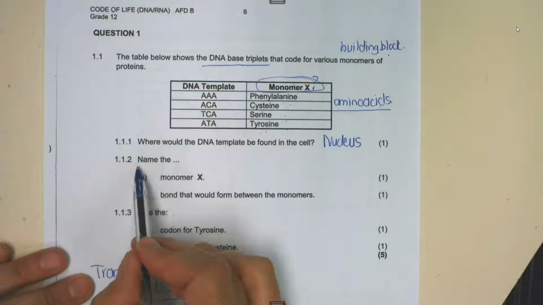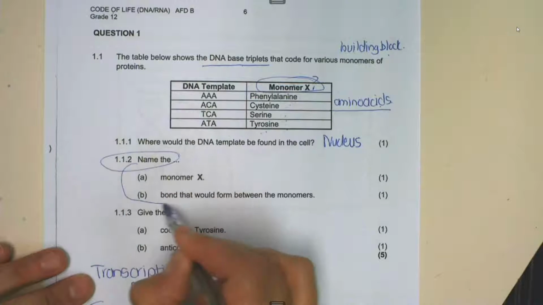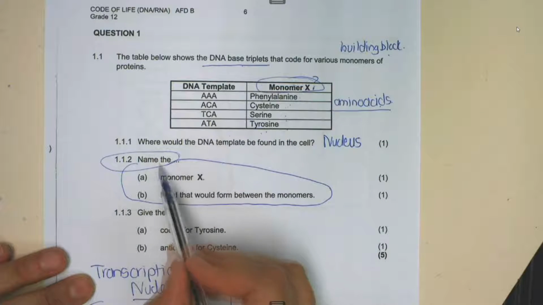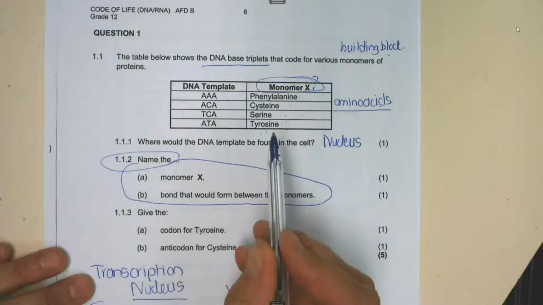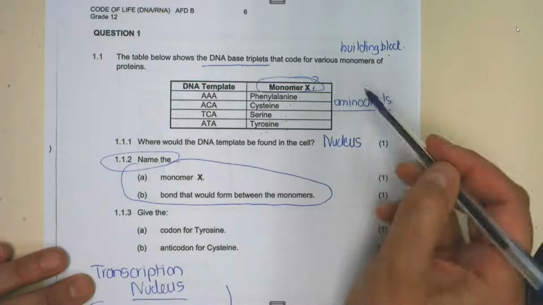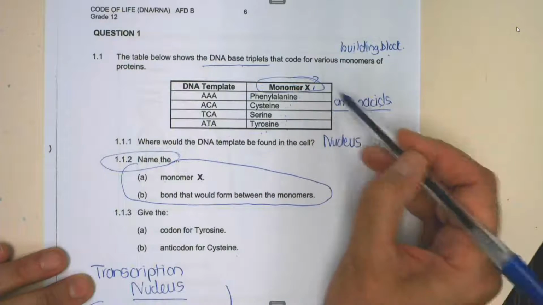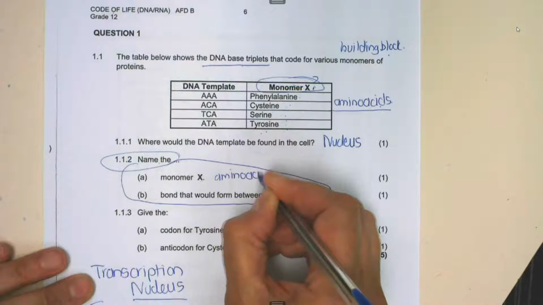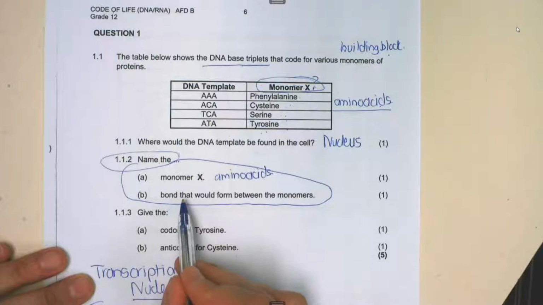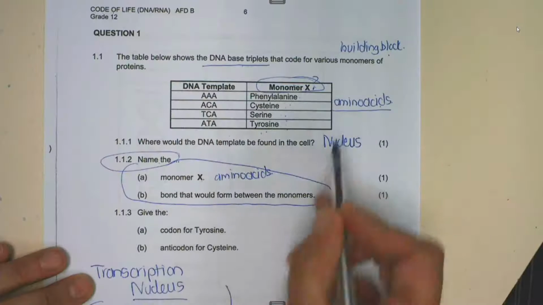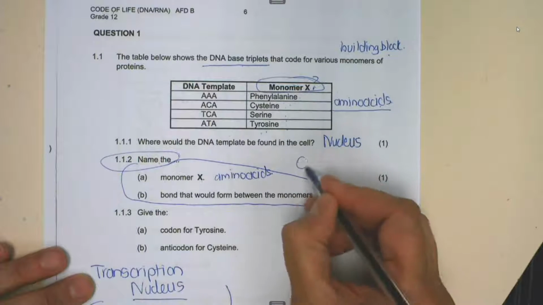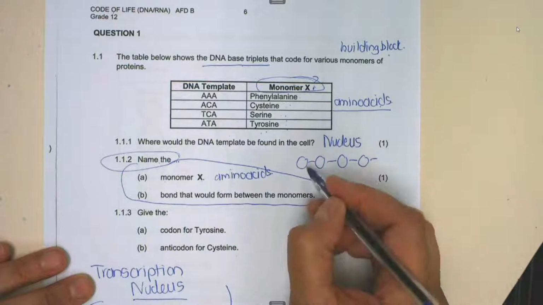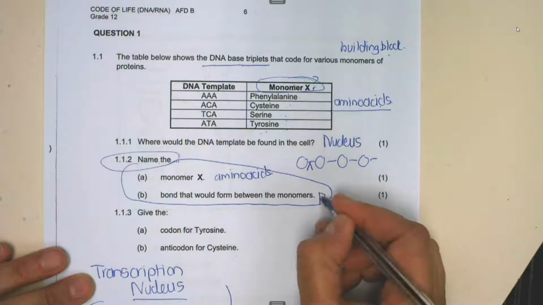Then this whole section is now about monomers. Name the monomer X. At first glance you're all going to think it's very difficult, but I just explained to you that's the amino acids. So the answer here is amino acids. Now they want to know, what do we call the bond that forms between these monomers, the amino acids that are forming a protein? We call that a peptide bond.